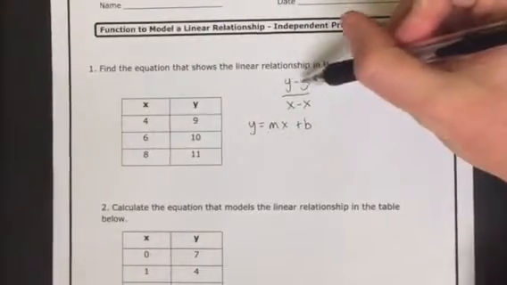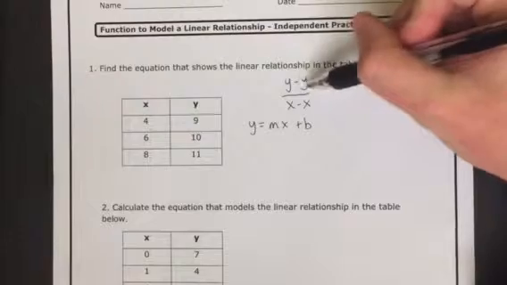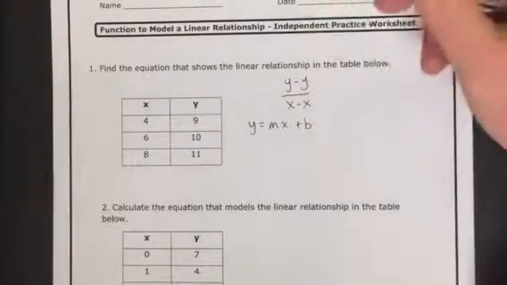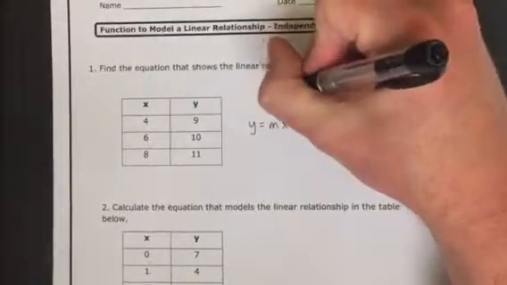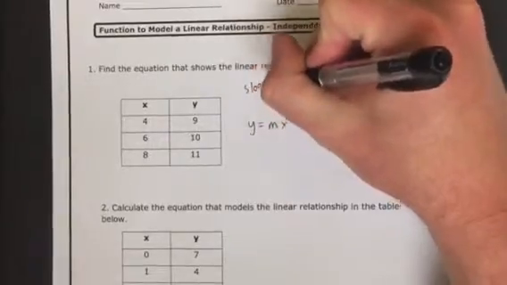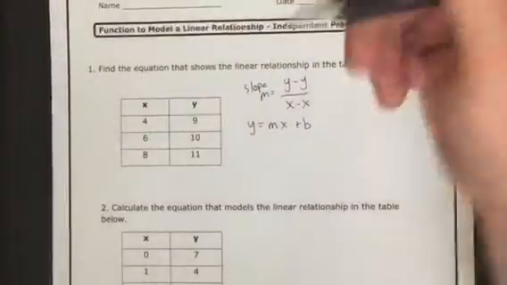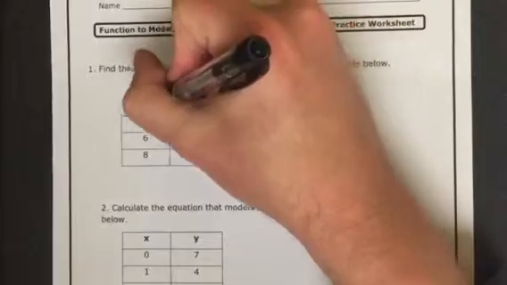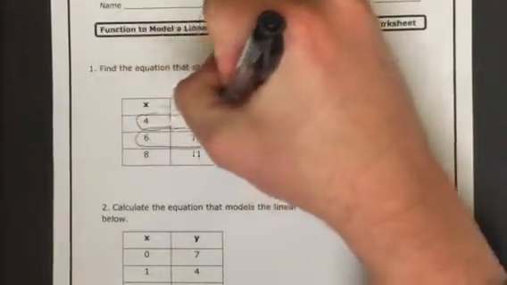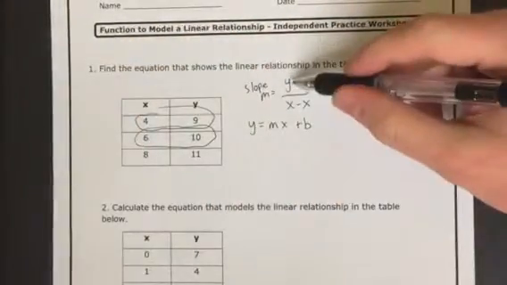You have your formula, y minus y over x minus x. That's the change in y over the change in x, or in other words, known as slope, or m. So let's just pick two of the points. I'll pick the first two. So if I just look at these, I'm going to pick these two points. That's fine. So I'm going to put y minus y.